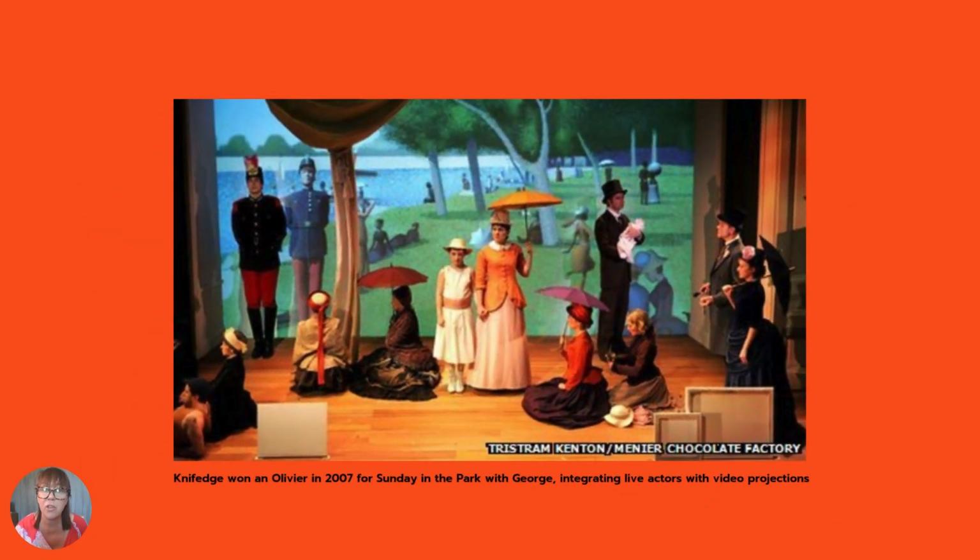This slide shows an award-winning production where the company, Knife Edge, digitally integrated actors with moving video projections. This is a powerful example of how theatre technologies can help create seamless worlds that mix live presence with digital art. Notice how the projection functions like moving scenery, extending the environment beyond what a traditional set would do.